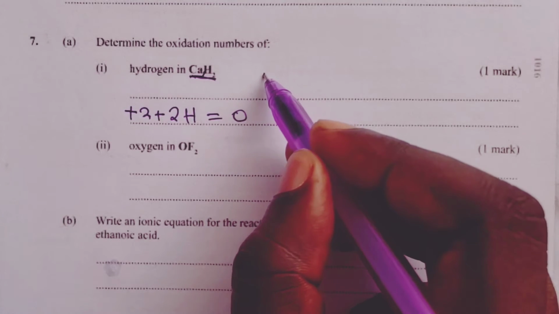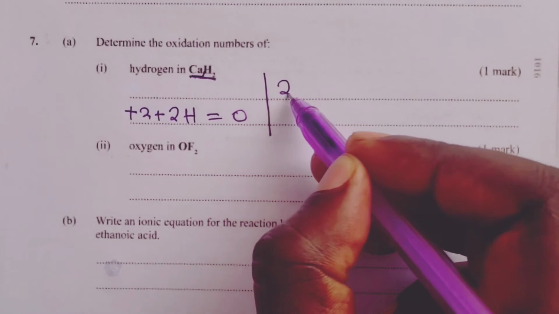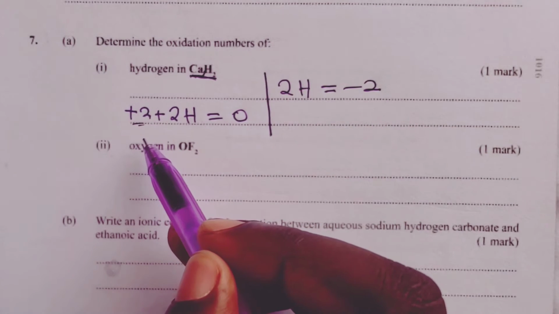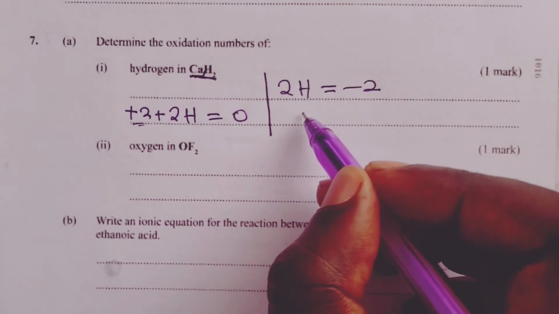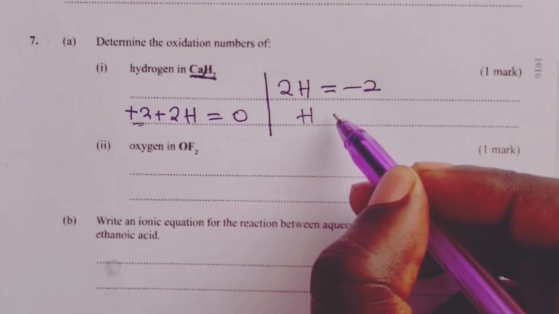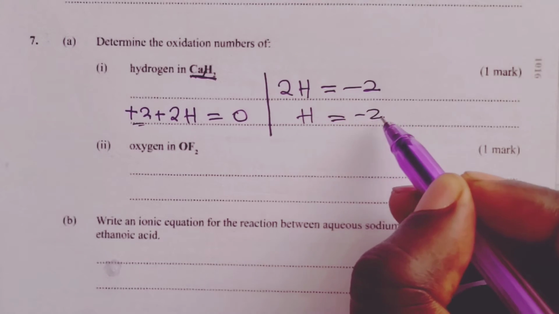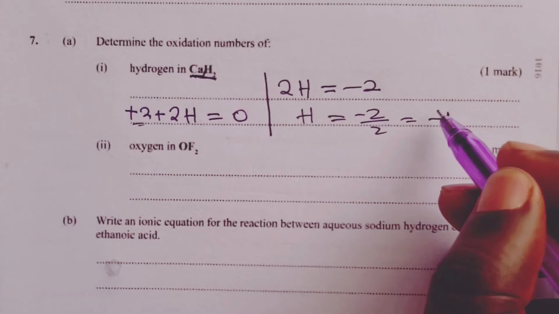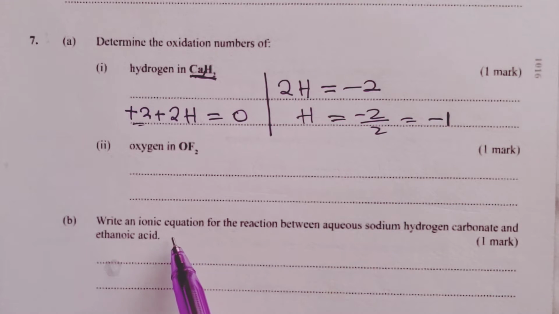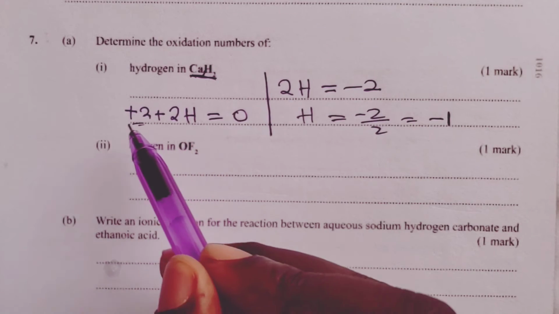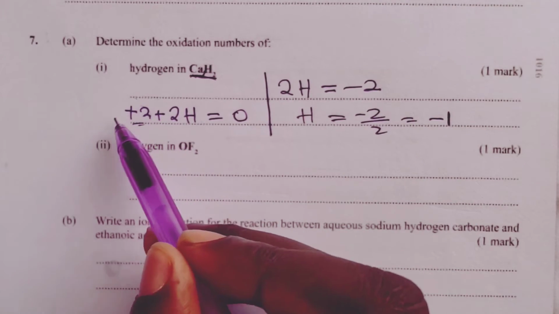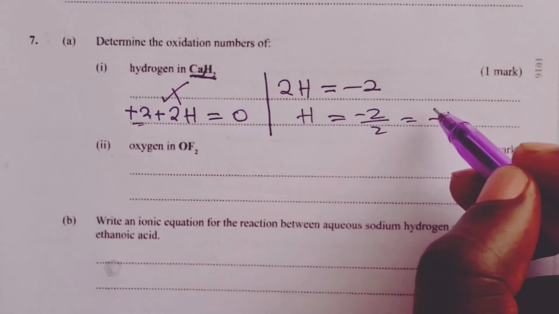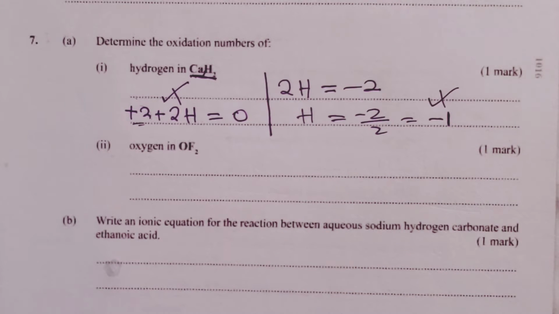So when you work this out, we get 2H is -2, and the oxidation number of hydrogen becomes -2 divided by 2, which is -1. So for this case, a student was only expected to know the oxidation number of calcium, which is +2. So half a mark for the relation there and half a mark for the answer.